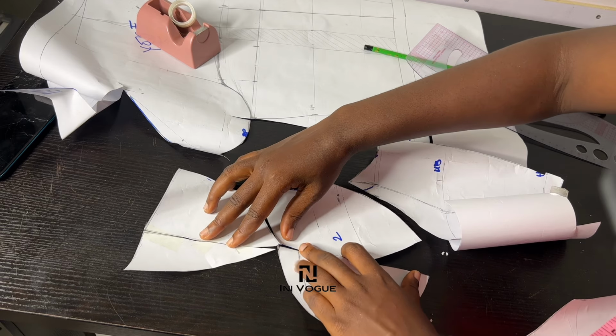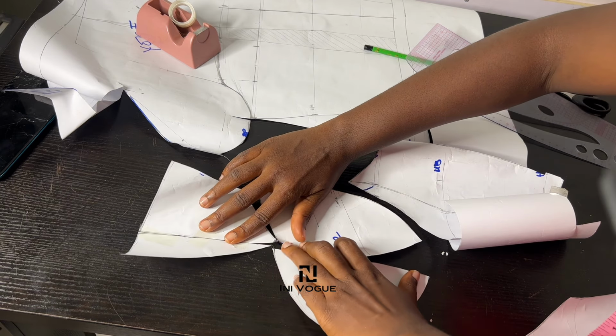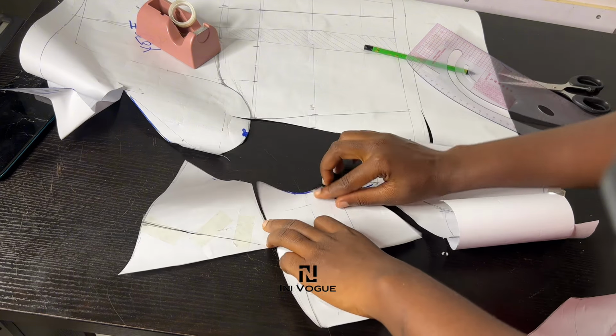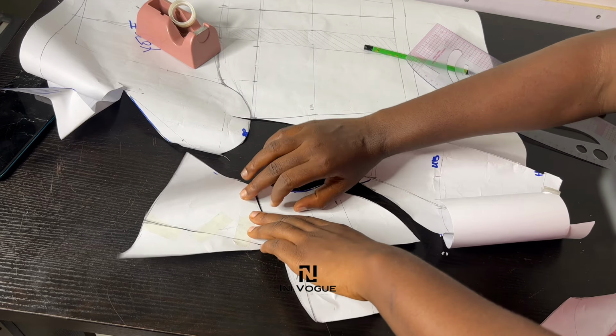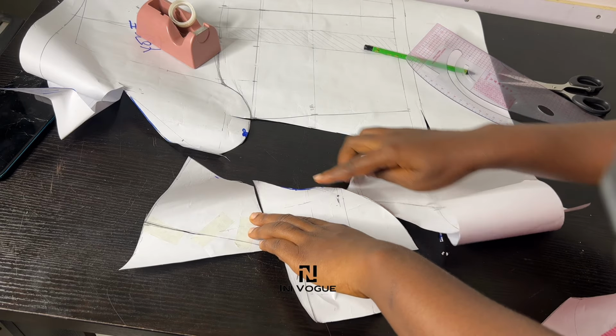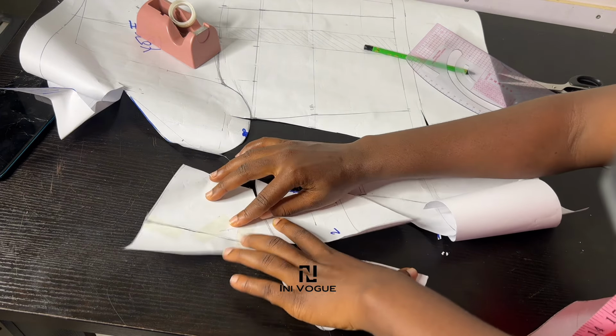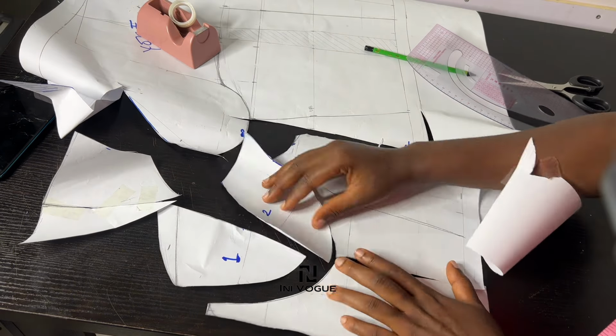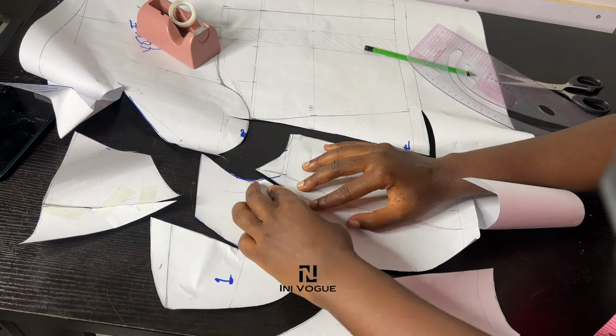I really hope you understand this. If you don't understand, you can just rewatch this video and you will definitely understand it with time. So the bra cup is going to complete the armhole, as you can see, like this. Can you see? And then the remaining part of the corset body is going to complete everything. So with time, when I sew this up, you're going to see everything and you'll understand it.